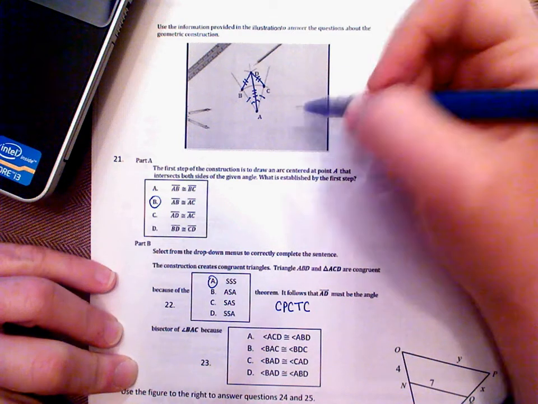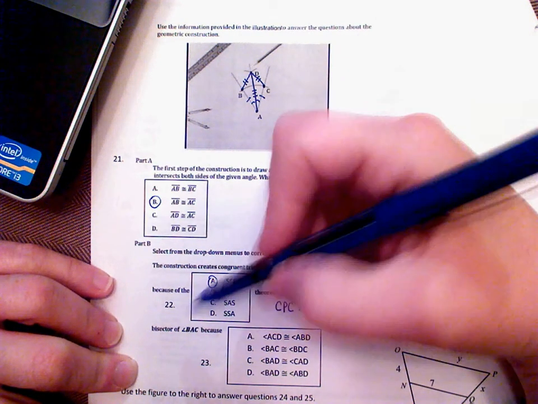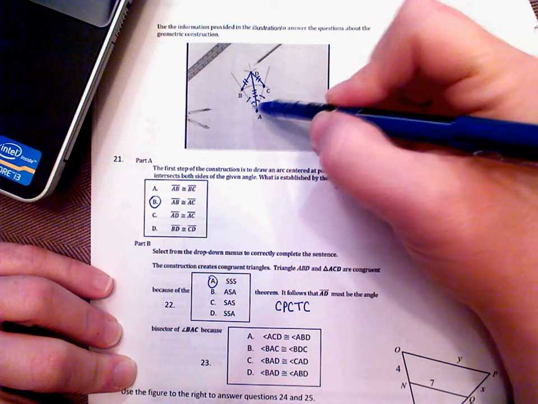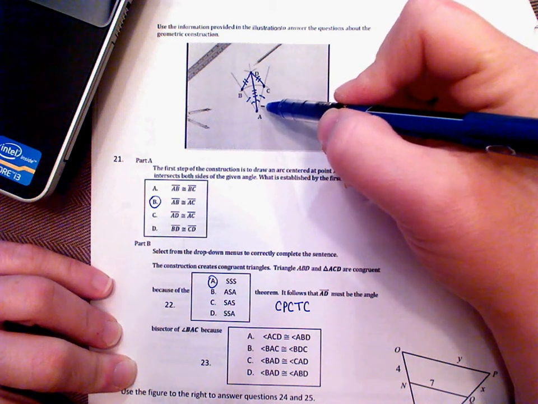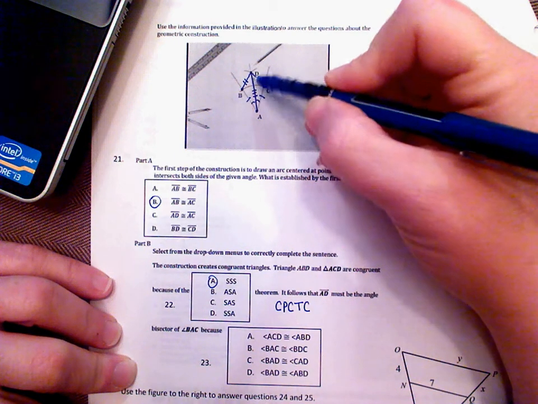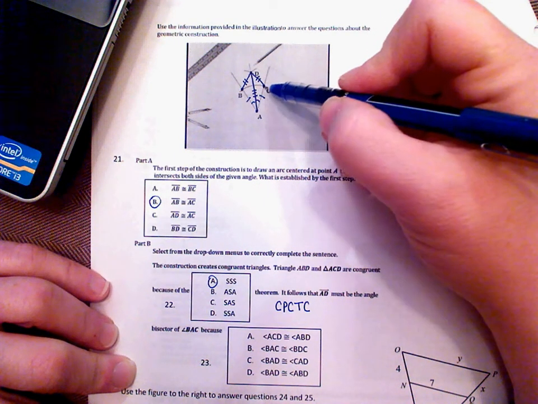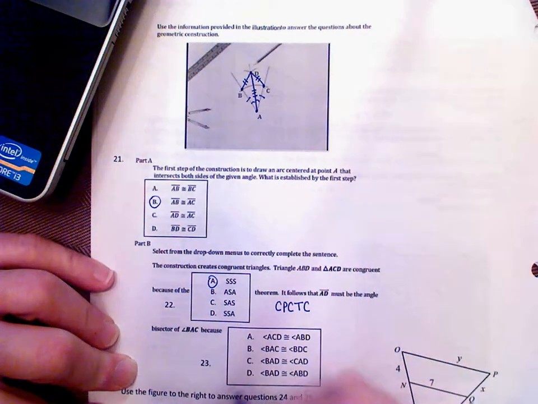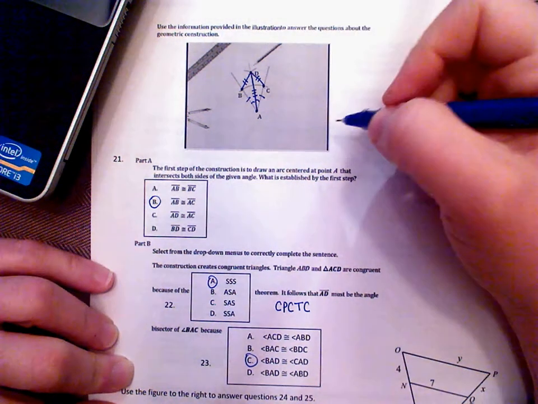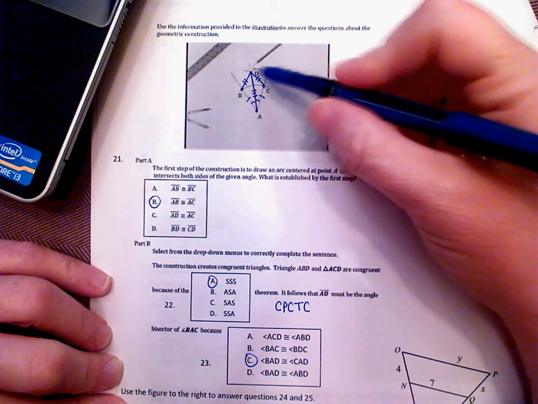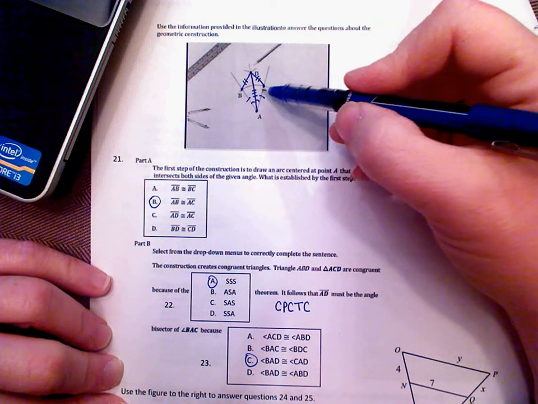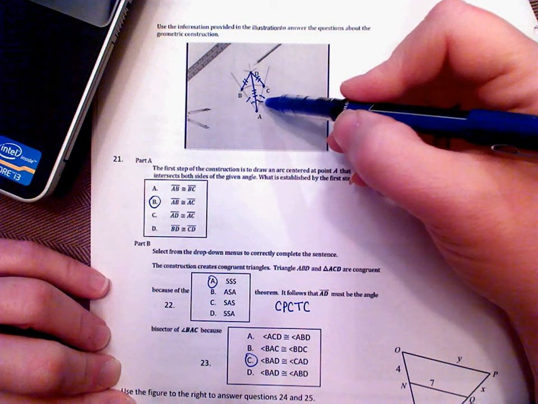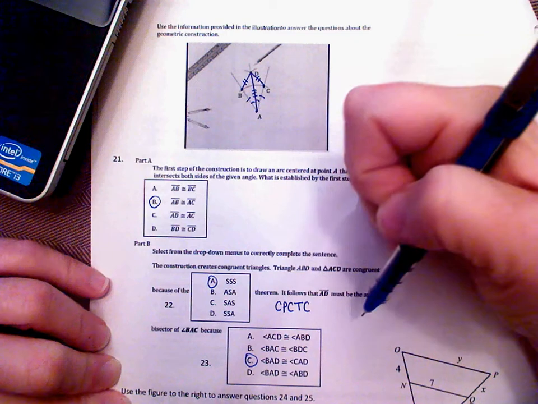So now I can conclude that the bisector of triangle BAC creates these congruent parts of these angles, which is angle BAD, that angle, which is congruent to angle CAD, that angle, and that is choice C. So we use the steps of the construction to prove that these two triangles are congruent by SSS to then show, yes, this construction does bisect that angle, since the corresponding parts of congruent triangles are congruent.